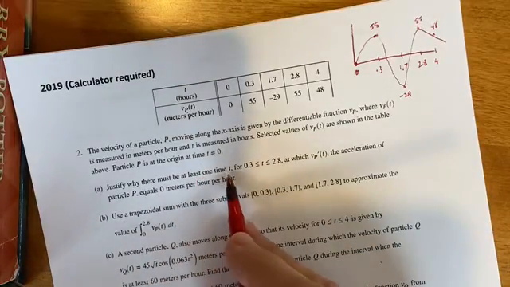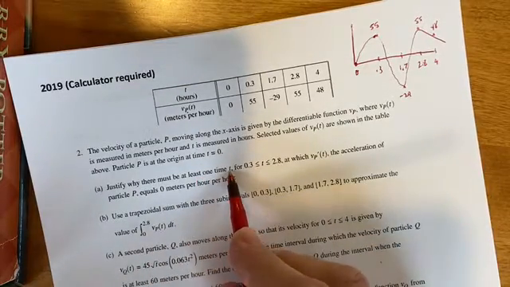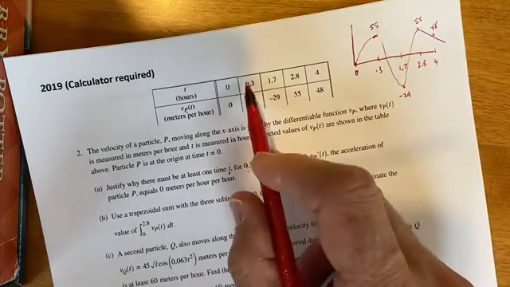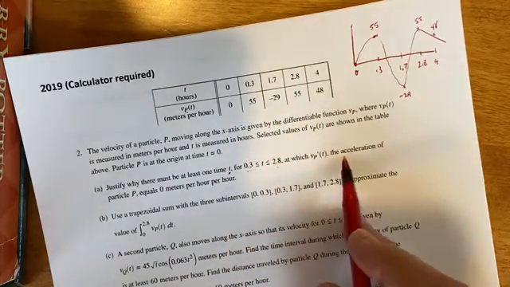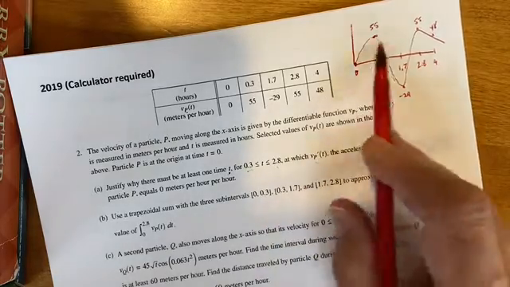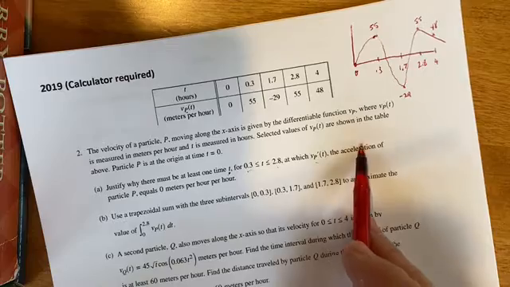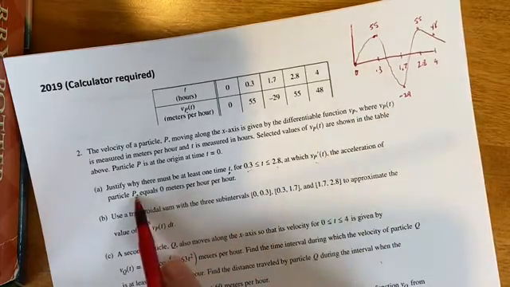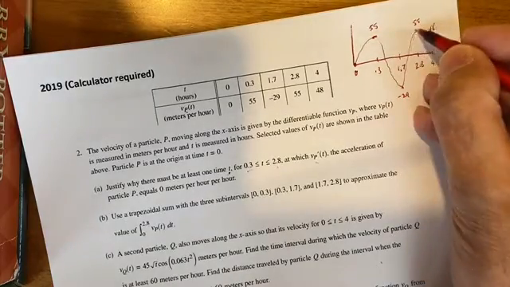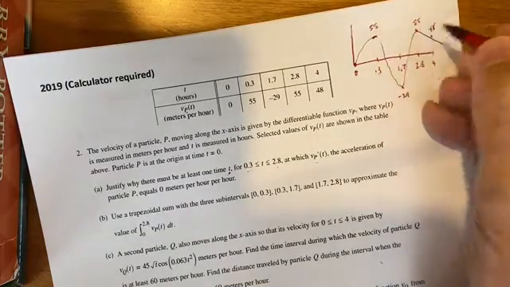Justify that there must be at least one time over the interval of 0.3 to 2.8 where the acceleration, the derivative of the velocity, the slope of the tangent line of the velocity curve, equals 0. Okay, so if we look at this, you can see the velocity is 55 for both of those.